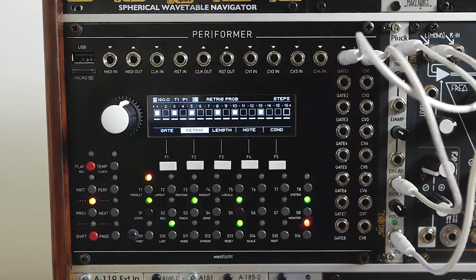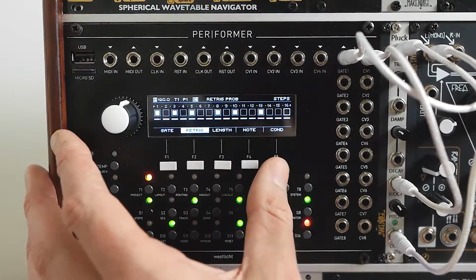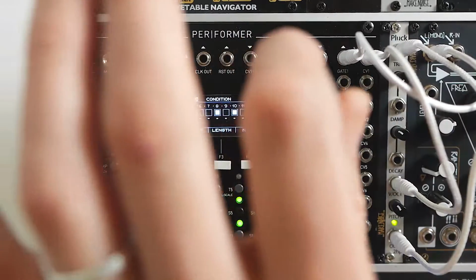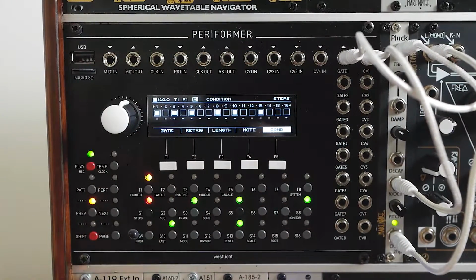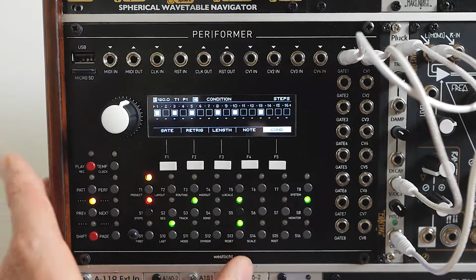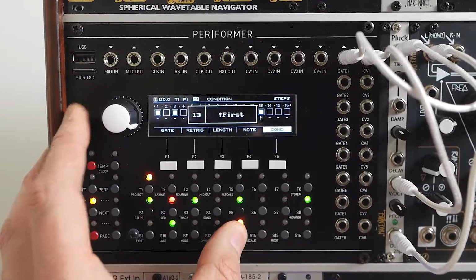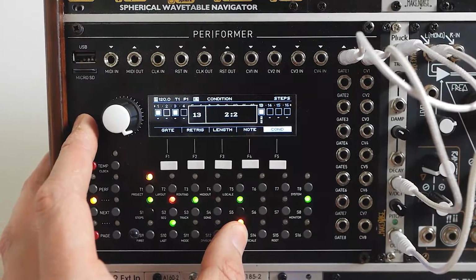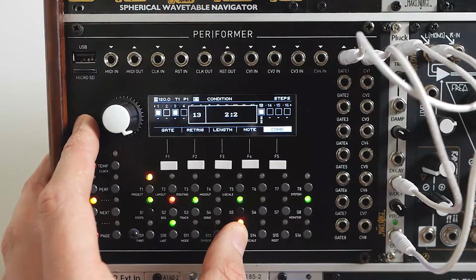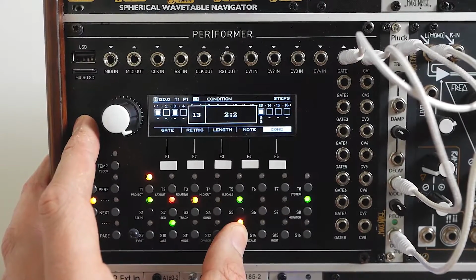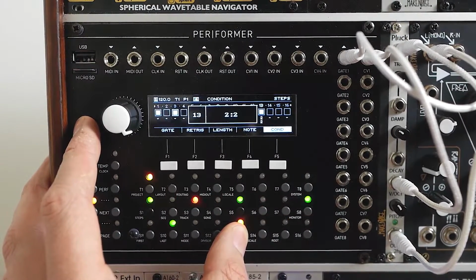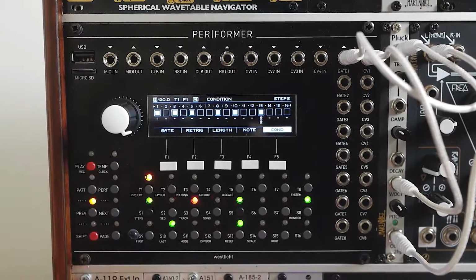So cool. Then you've also got conditional, which is another thing you might know about if you've used Elektron gear before. But if not, basically, let's say this 13th step here, hold this, and we can say I would only like that step to exist the second time that sequence goes through.